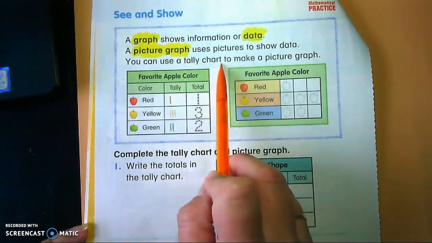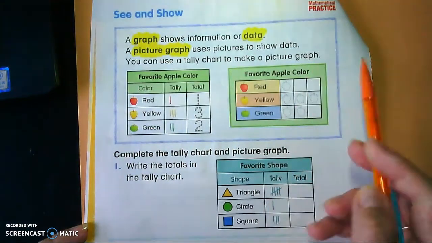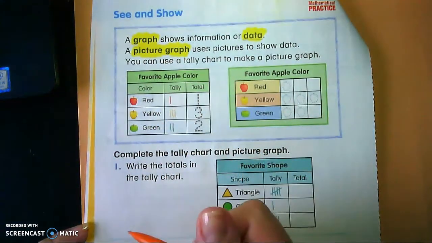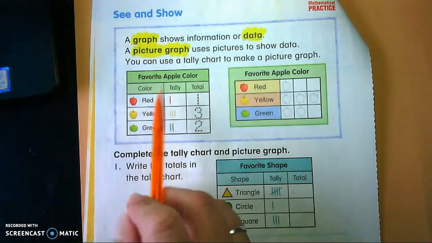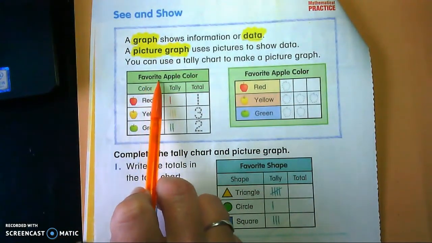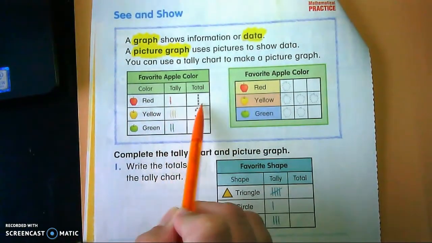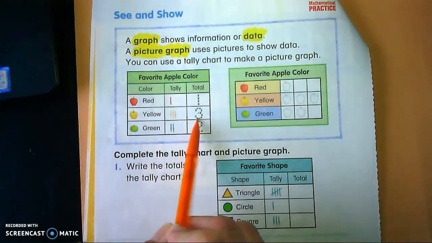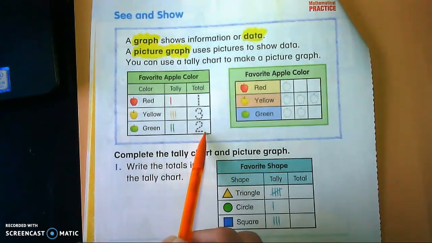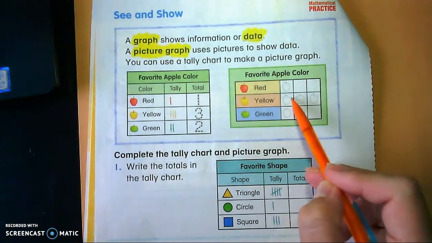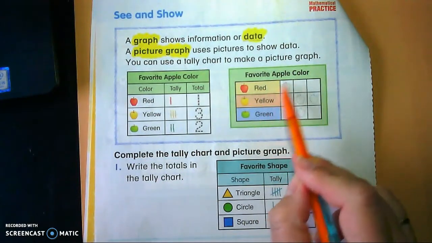You can use a tally chart to make a picture graph. Oh, we can use a tally chart to make a picture graph. We did that last week, didn't we? So here's a chart that's saying the favorite apple color. 1 person likes red apples, 3 people like yellow apples, and only 2 people like green apples. We can also show favorite apple color by making a picture graph.